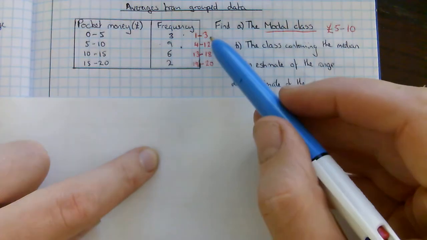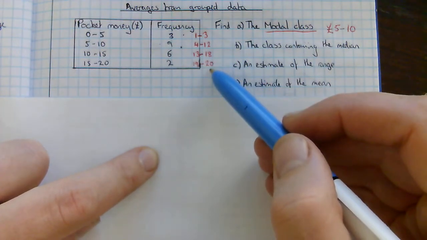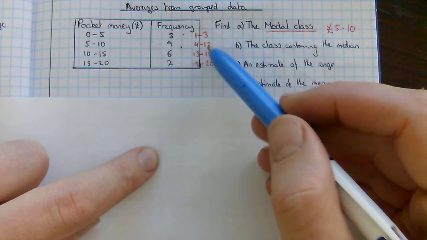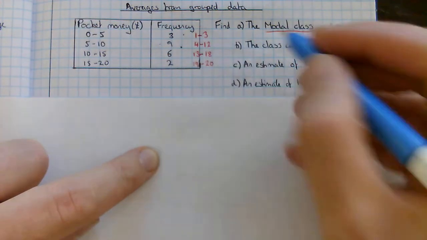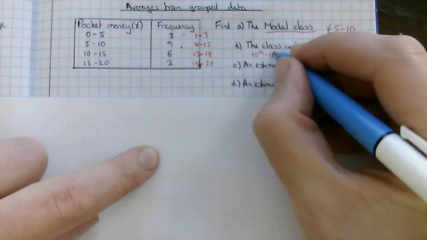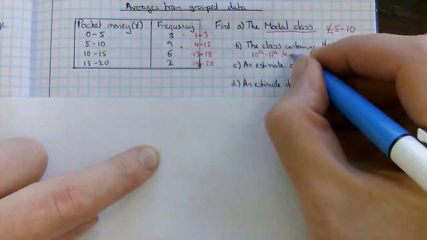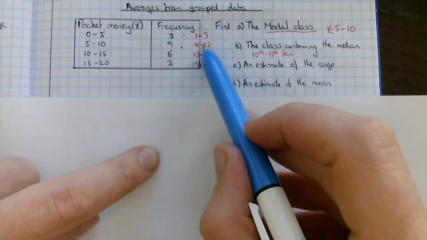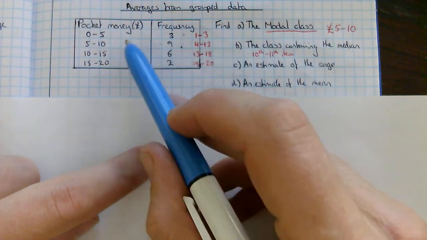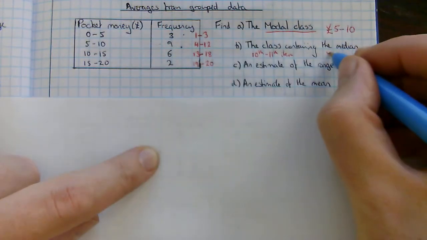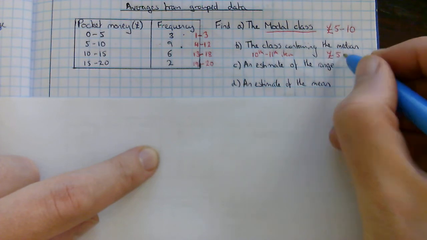And we know that we've got 20 items of data in total, so we're looking at which class we are going to be in if we're halfway between the 10th and the 11th item of data. So it's the 10th to the 11th item of data. Well, we know that both the 10th and the 11th item of data are in this second class. So the median, the middle value, must be in the class £5 to £10 as well.